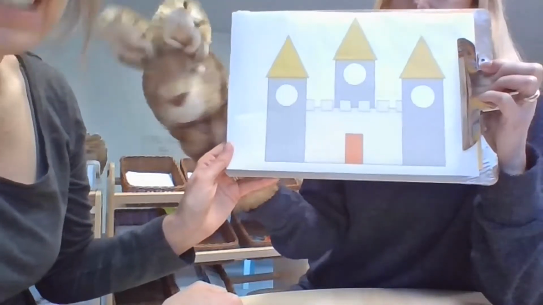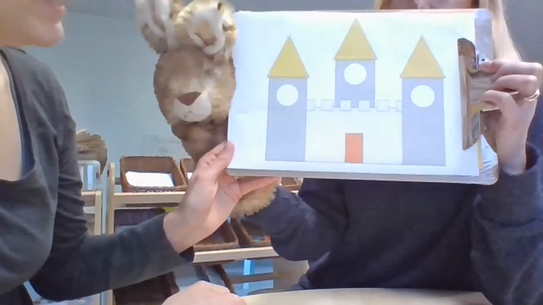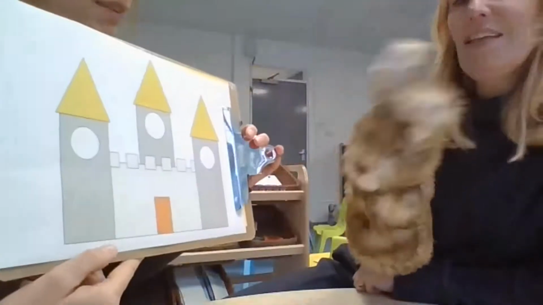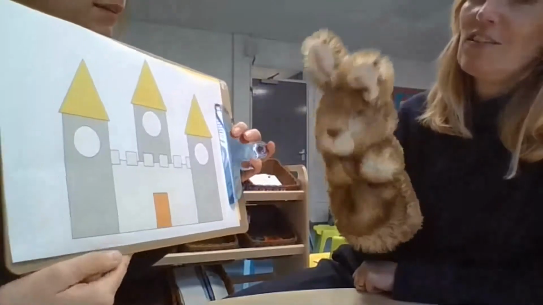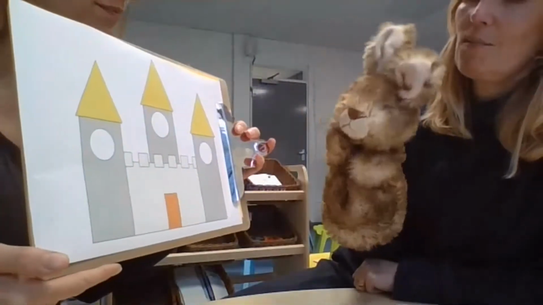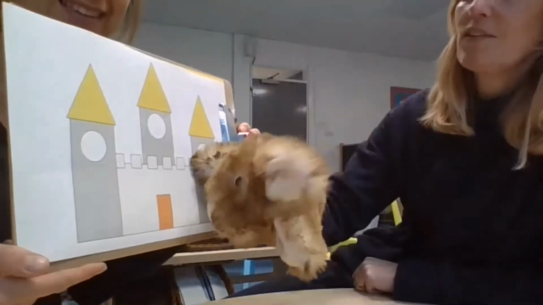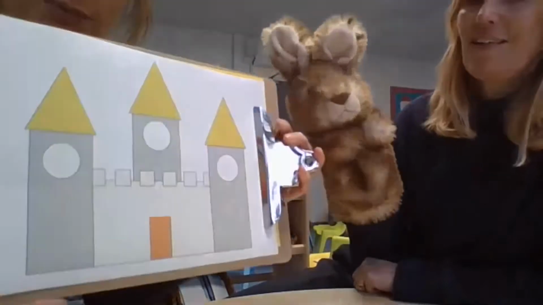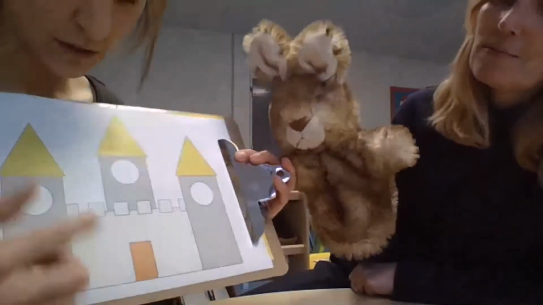That's right. Let's see if Bunny can find them too. Bunny, can you see the squares? Shall I turn this around? Is that a bit easier, Bunny? This is a bit tricky, Mrs. Hut, but I think I've spotted them. Are there these little ones here? Yes. So on top of our castle, we have got some squares.